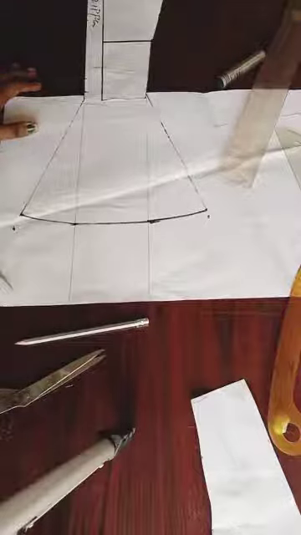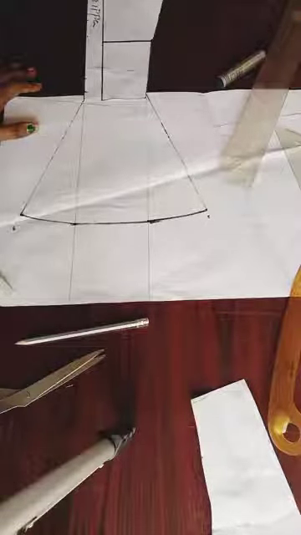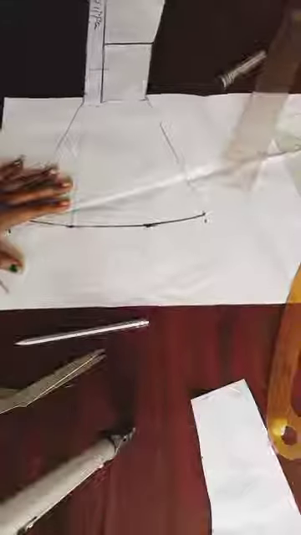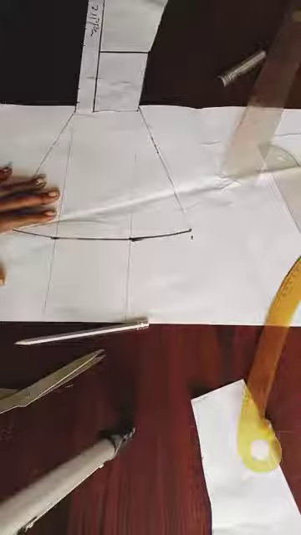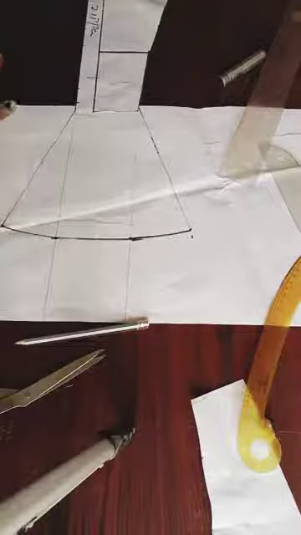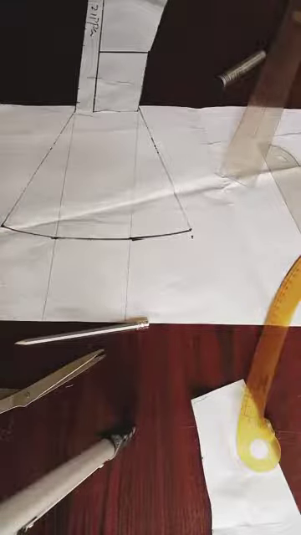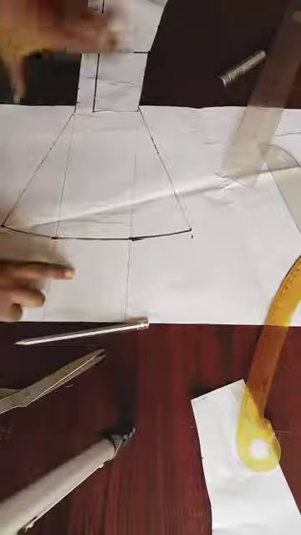So I'm going to do this in all the remaining ones. That is the 2 remaining ones, one for the front and one for the back. And then I'll have to transfer it to my fabric. Now remember, we've added every allowance that we need on the paper.